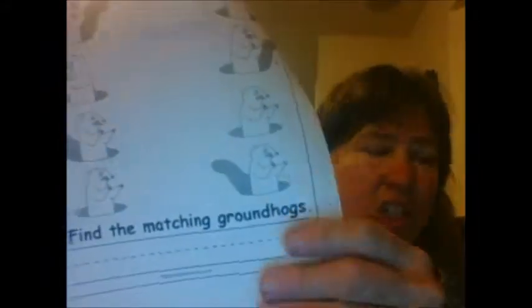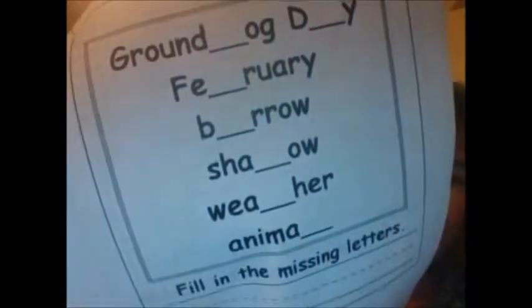So that's an example. And this activity, let's see, is Groundhog Day I Can. It's another little book about groundhogs, enchantedlearning.com. And in this one, they're matching shadows. They're filling in the missing letters and the words about Groundhog Day. They have a maze and a color by number. So this one's pretty fun. Groundhog Day I Can.